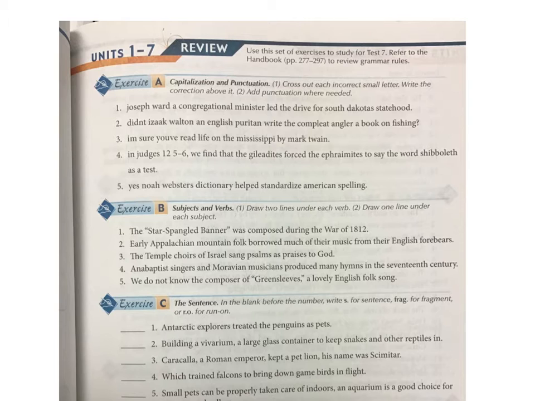So that's going to be the first section of your test, where you're going to have a matching section on the description with the terms, which is on page 121, Rule 3. Then you're going to have a section on your test where you have to circle the pronouns in each sentence. So you may find one pronoun or you may find more than one. So be ready and careful with that.